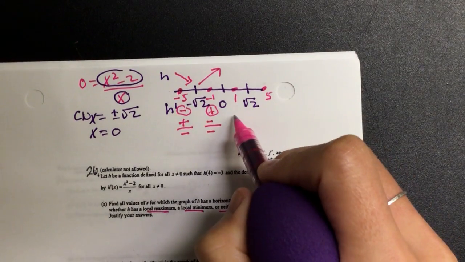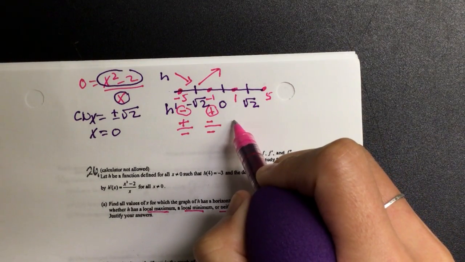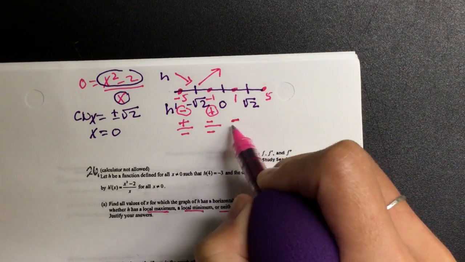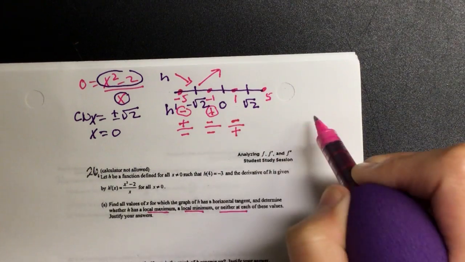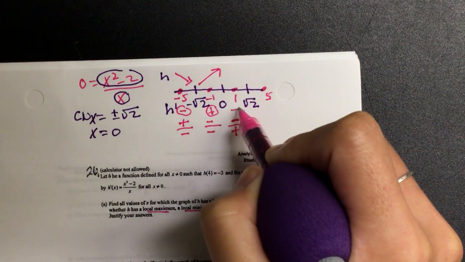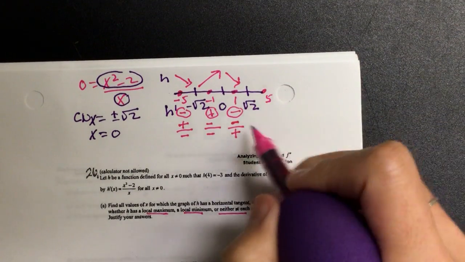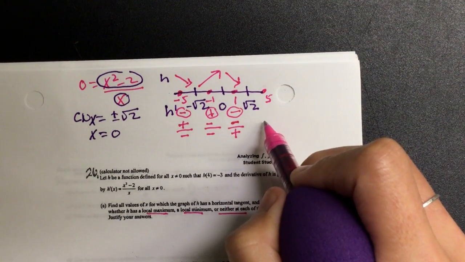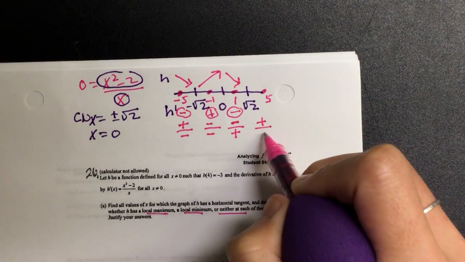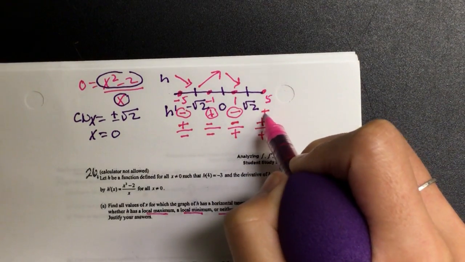Let's plug in the 1. What would that give me? A negative over a positive, so that's going to be a negative result. So it's going to go down. And then for the 5, it'll give me some big positive number. Positive result.